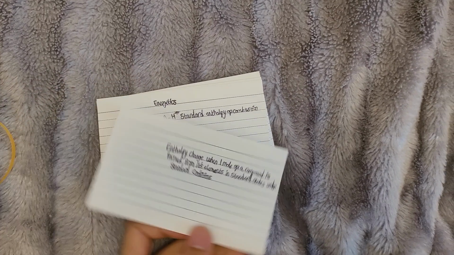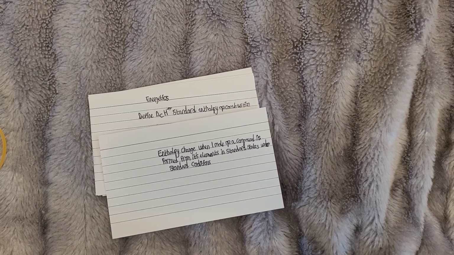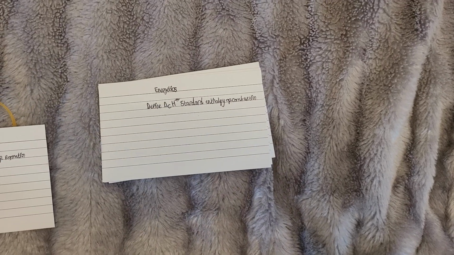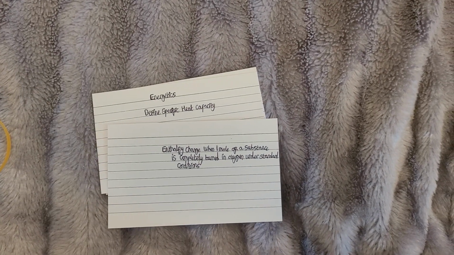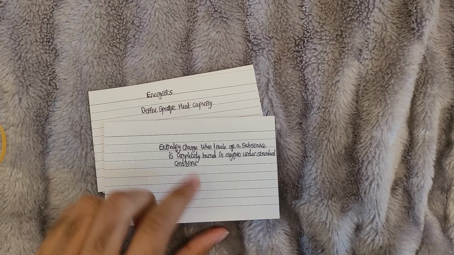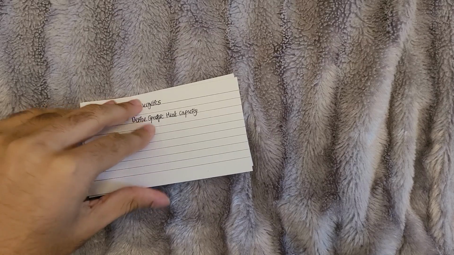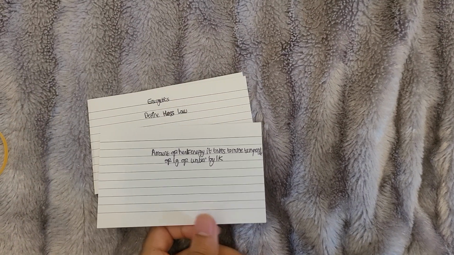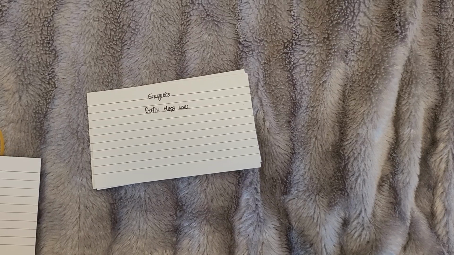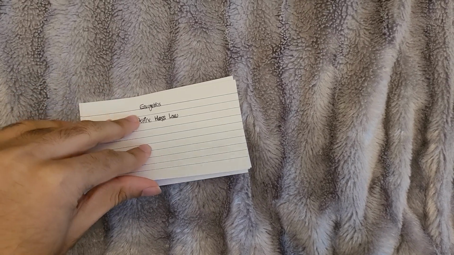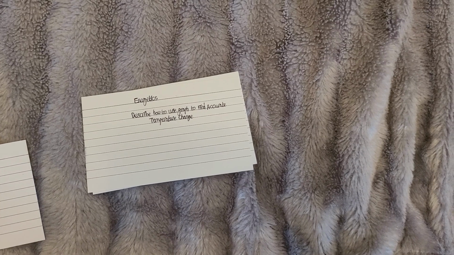Standard enthalpy of formation: the enthalpy change when 1 mole of a compound is formed from its elements in their standard states under standard conditions. And standard enthalpy of combustion: the enthalpy change when 1 mole of a substance is completely burned in oxygen under standard conditions. Specific heat capacity: the amount of heat energy it takes to raise the temperature of 1 gram of water by 1 Kelvin. And the definition of Hess's law: the total enthalpy change for a reaction is independent of the route taken.